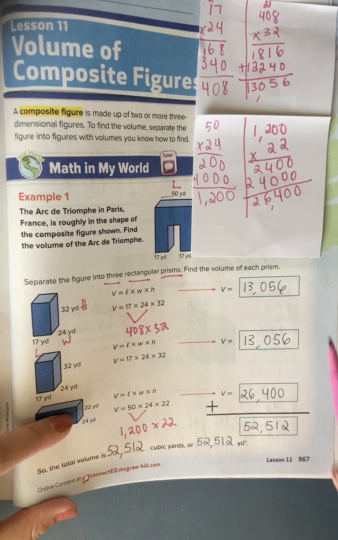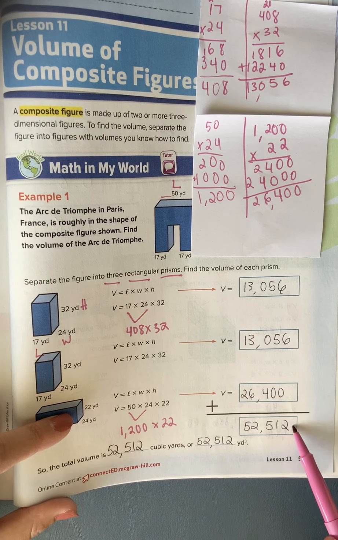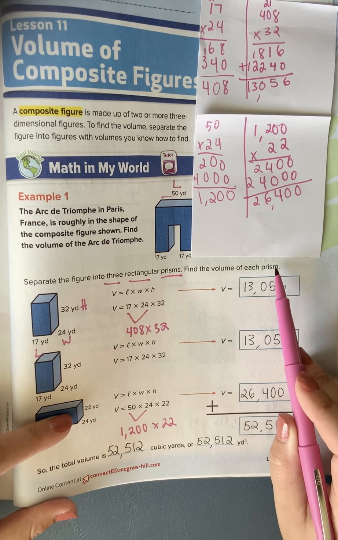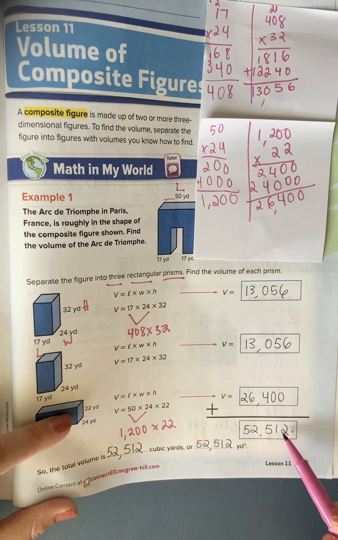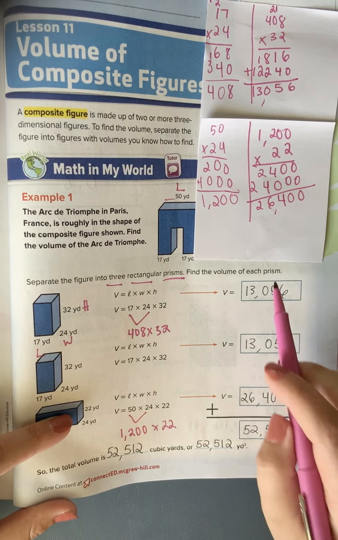So if you add straight down, 6 plus 6 is 12, 2, carry your 1. 1 plus 5 is 6, 6 plus 5 is 11, 11 plus 0 is 11, 1, carry your 1. 1 plus 0 plus 0 plus 4 is 5. 3 plus 3 plus 6 is 12, 2, carry your 1. 1, 2, 3, 4, 5, with 52,512. So the whole thing we had to do was find the volume of this entire Arc de Triomphe.